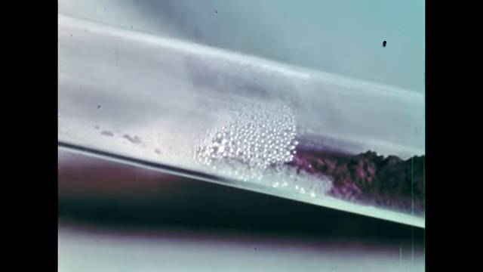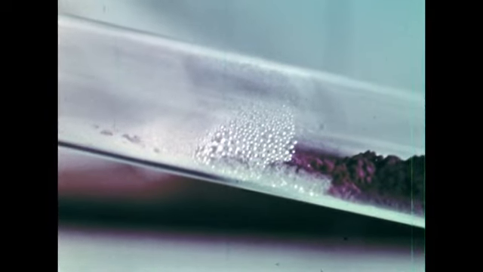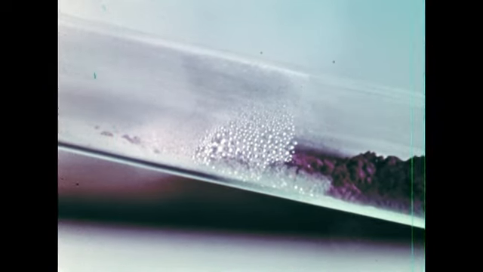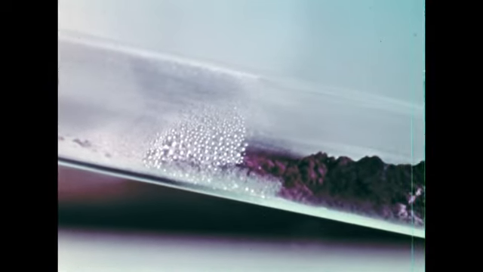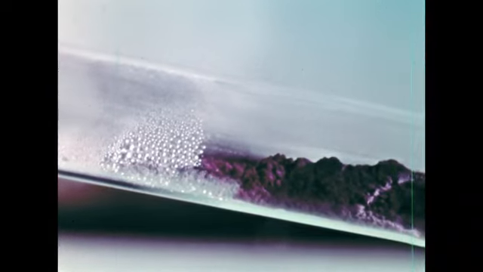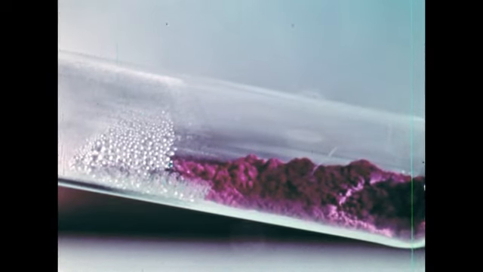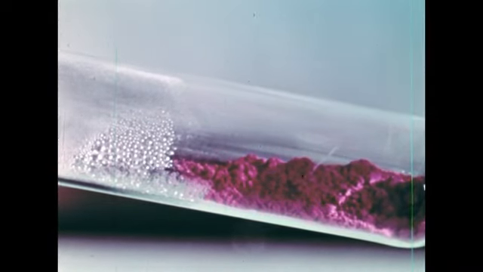Now you can see the mercury vapor forming as droplets on the side of the test tube and on the top. We'll stop heating and allow the test tube to cool. The original darkening ascribed to change in crystal structure is reversible. You'll note that the mercuric oxide reverts to its original bright orange color as it cools.